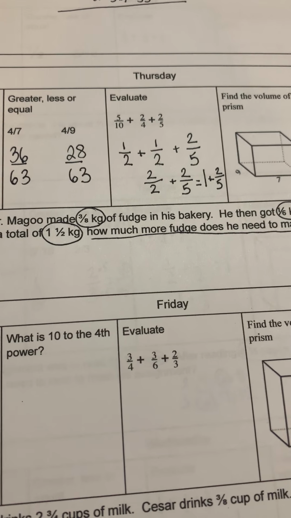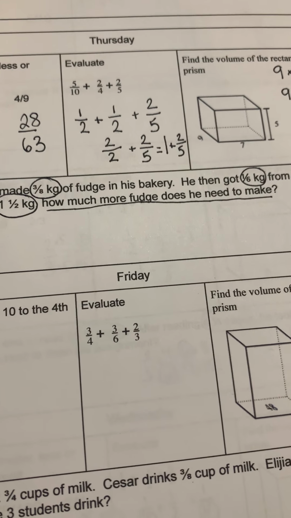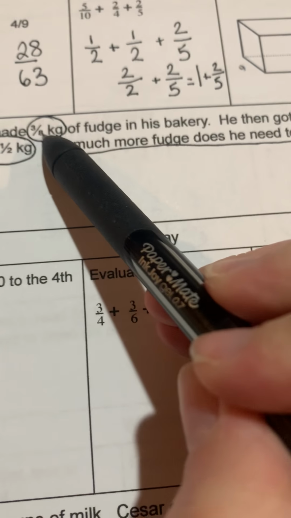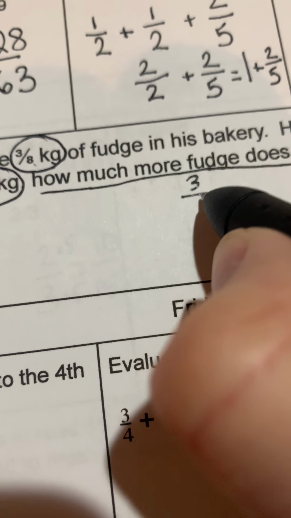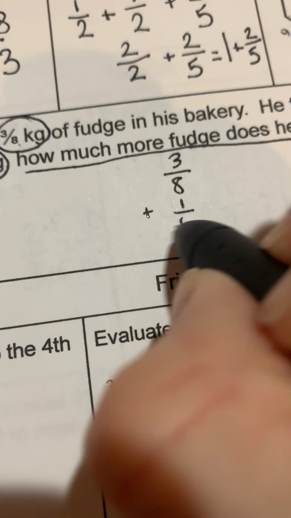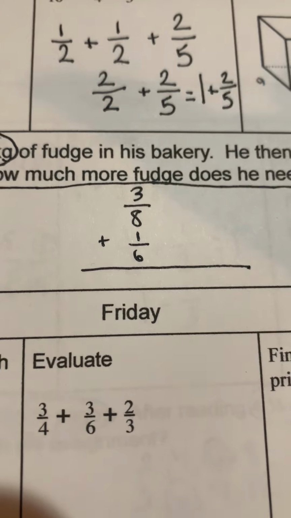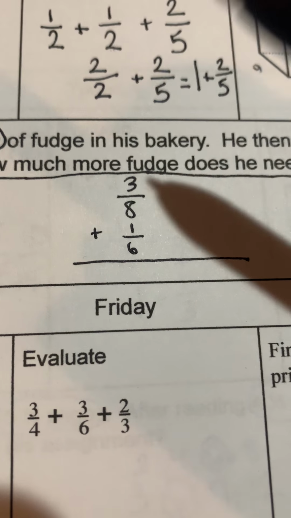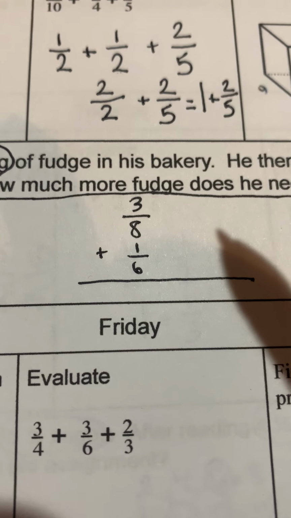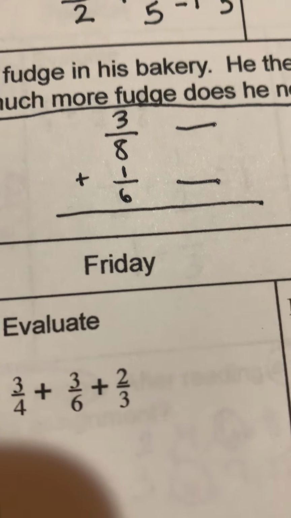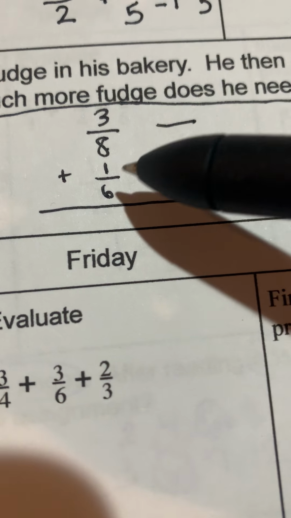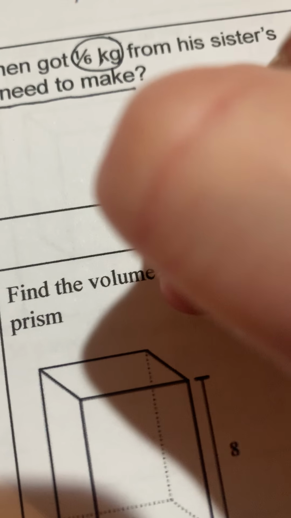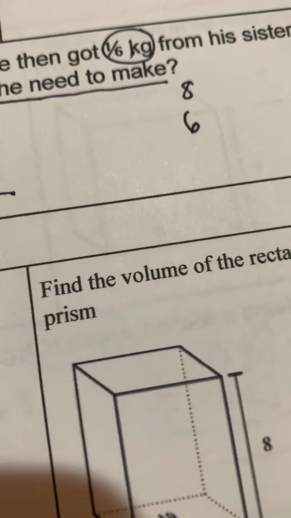So, in order to solve this, we need to figure out how much they have in total. So we have to take 3/8 and add 1/6. 3/8 plus 1/6. We can't add these fractions yet because they have different denominators. So we need to find a common denominator. So we have to go through our 8 facts and our 6 facts. We want to bring 8 and 6.